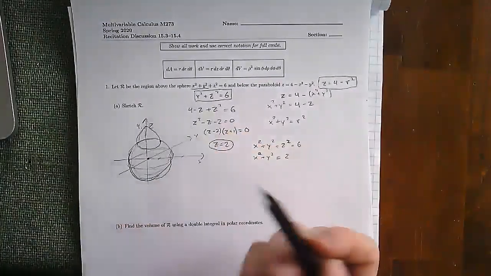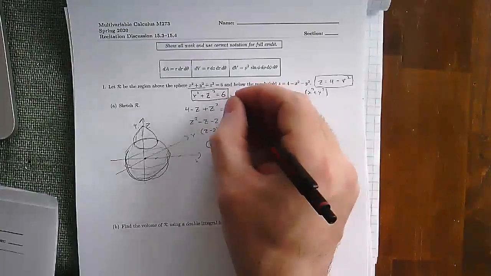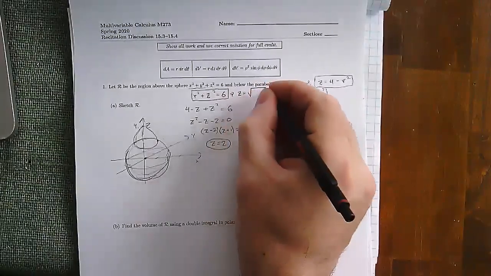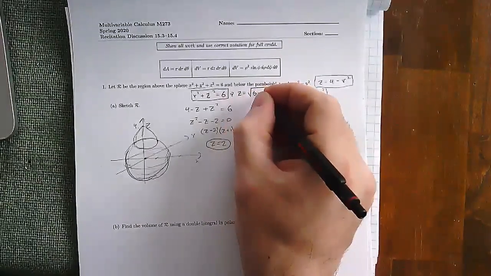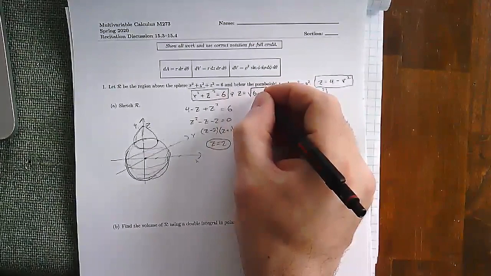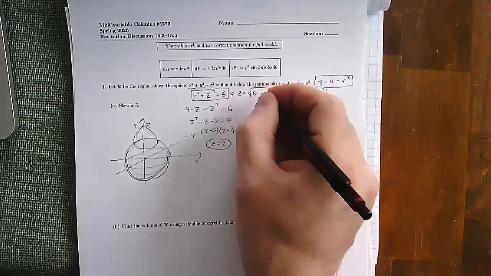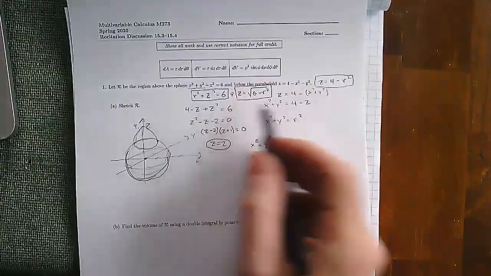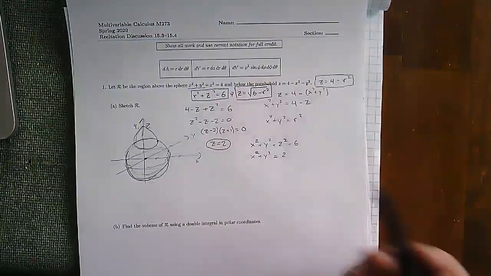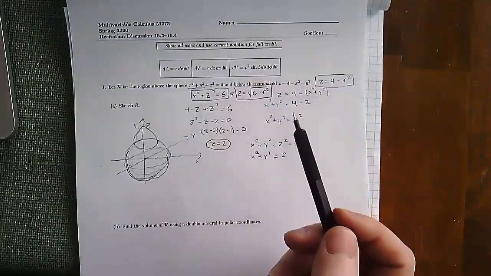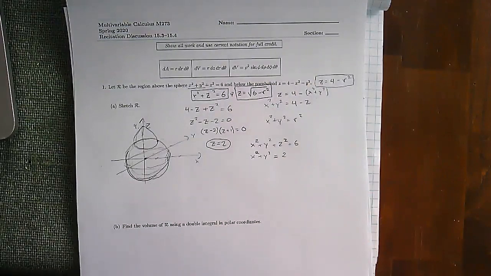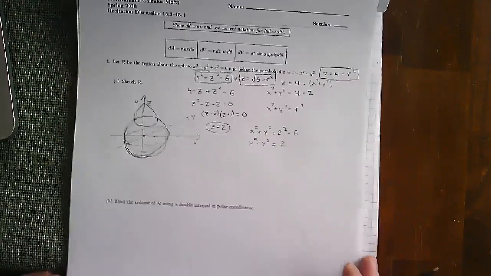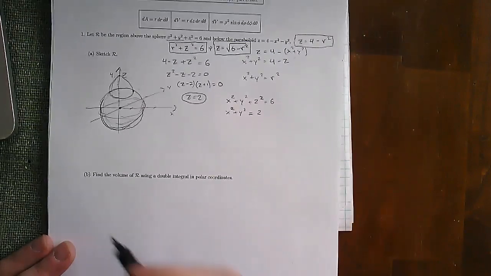We are just dealing with positive values of z, so we don't have to worry about the plus or minus, but we could also rewrite this as z equals the square root of 6 minus r squared. Okay, so now we have two representations of z that are just using r, right? So we're going to be able to change this into just a two-dimensional problem here with r and theta because of those conversions there.